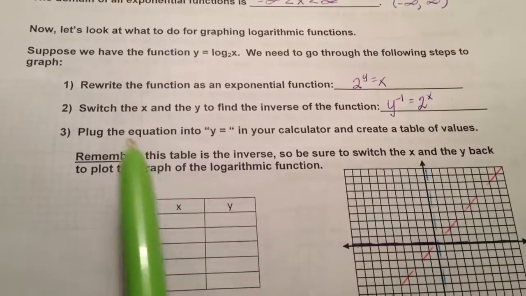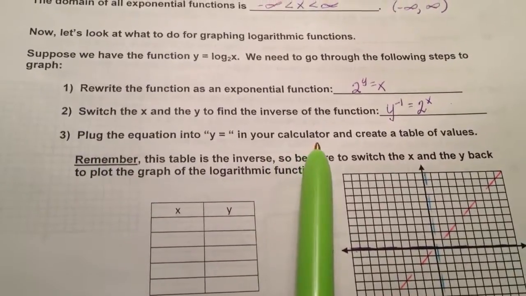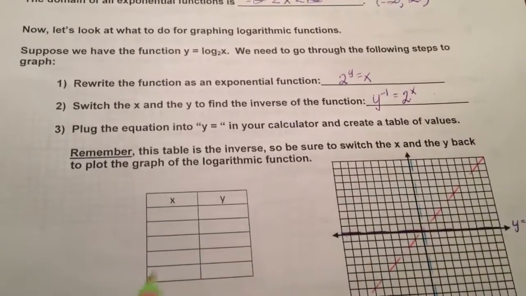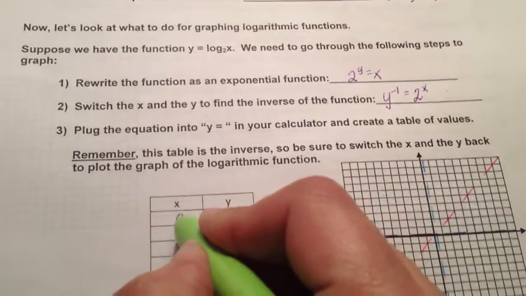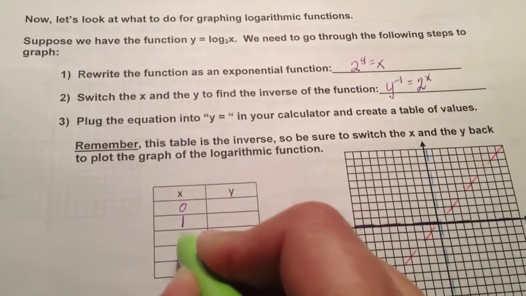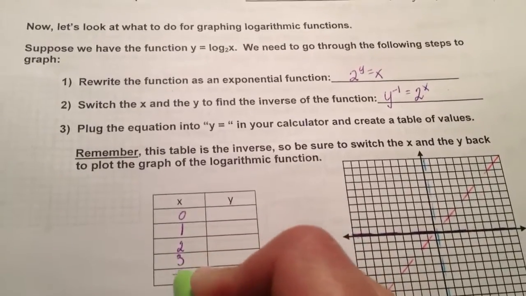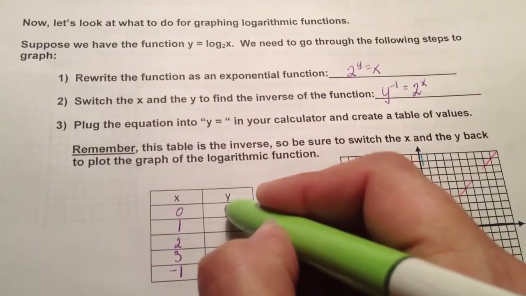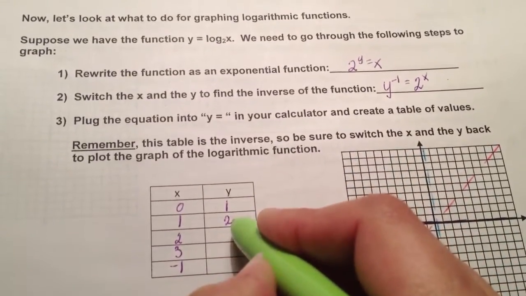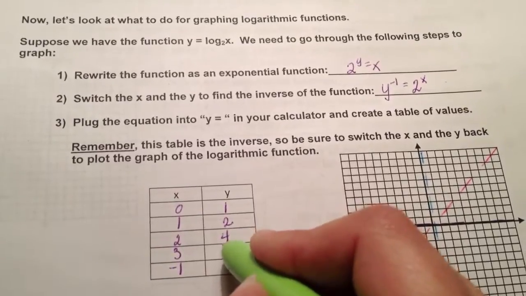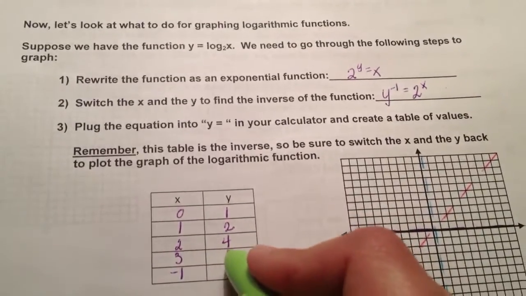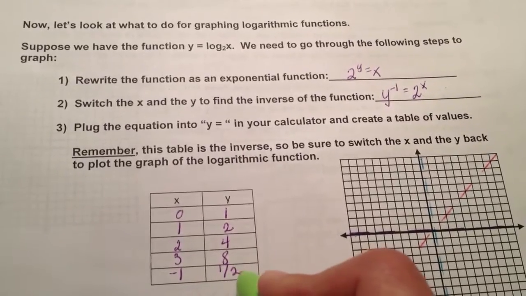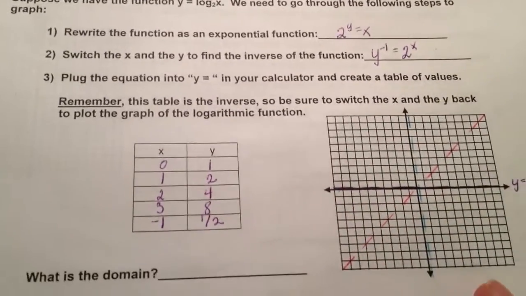Then I can plug that into y equals in my calculator and create a table of values, or I can just choose some values for x and solve for y. So I'm going to choose 0, 1, 2, 3, and negative 1. When I plug that in, I get 1, 2, 4, 2 cubed is 8, and 2 to the negative 1 power is 1/2. And I can go ahead and graph that function.